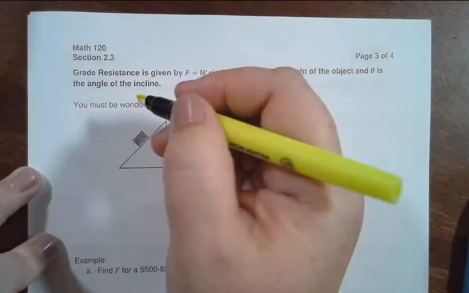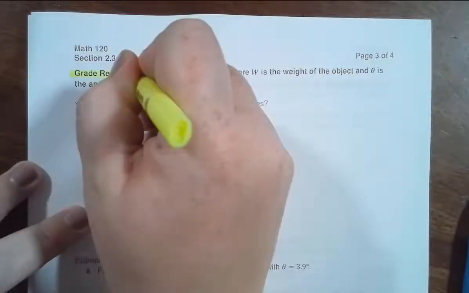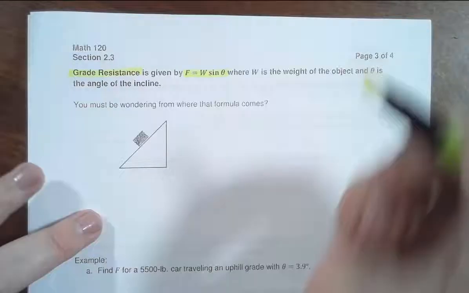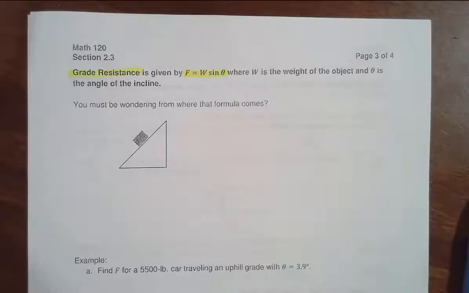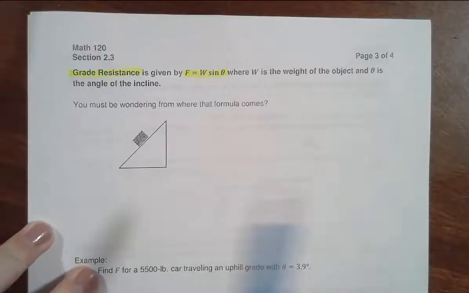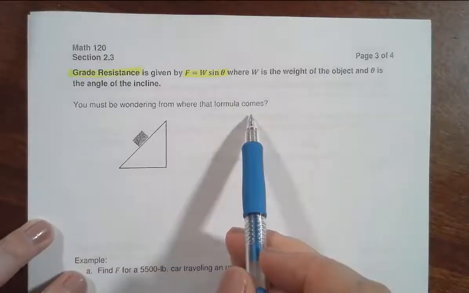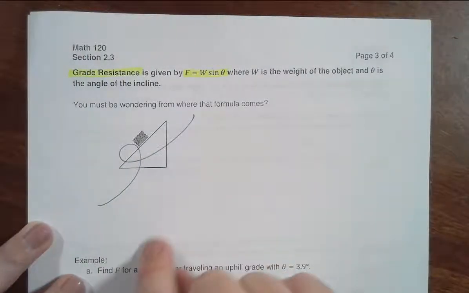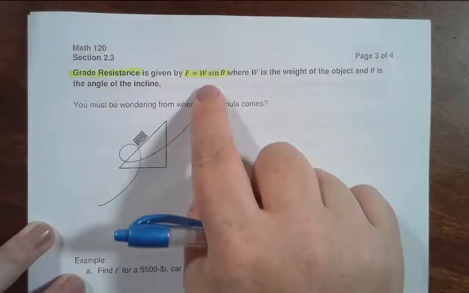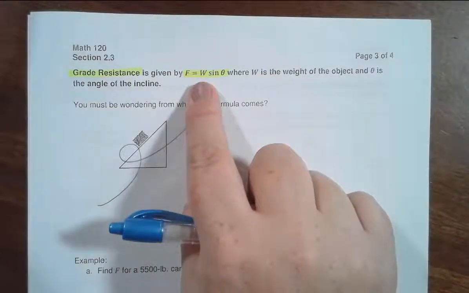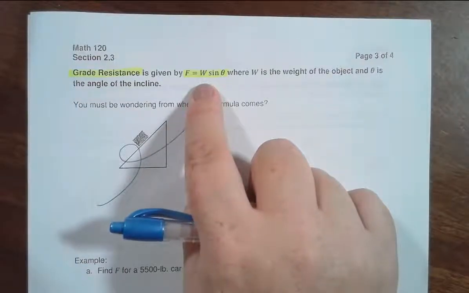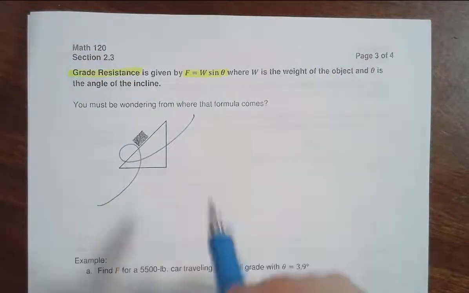So when we talk about grade resistance, that is this formula right here, that says force is equal to W, which is the weight of the object, times sine theta. You must be wondering where that comes from. We're not going to worry about this. This is just a little example that I usually do if we have time to derive this formula, but because this is being offered in an online setting this semester, this is not something I would ever have you derive. Really what I'm looking for is to make sure if I give you a grade resistance problem, you know how to use this.